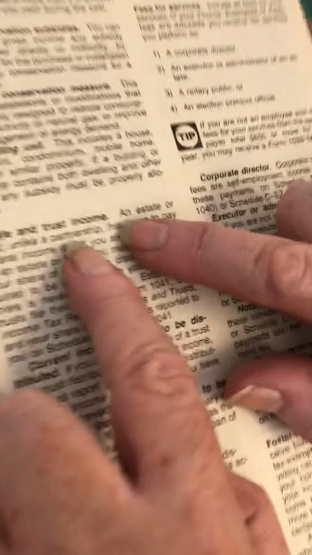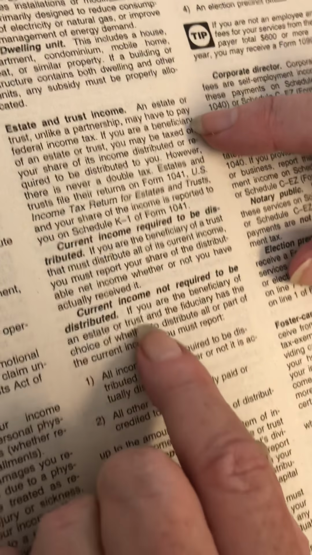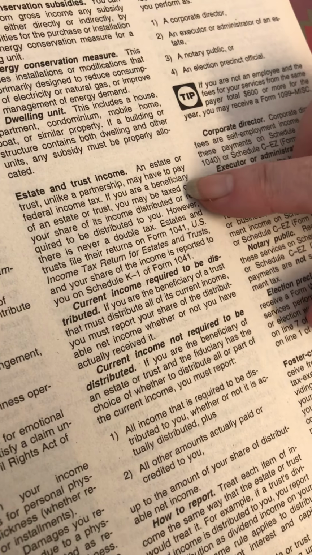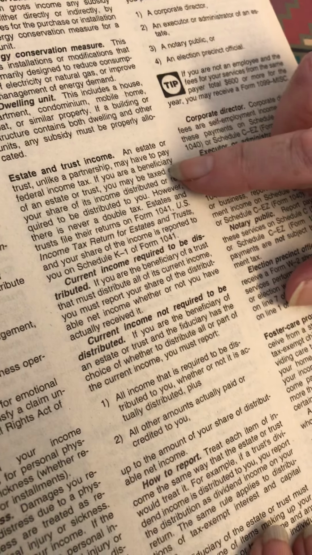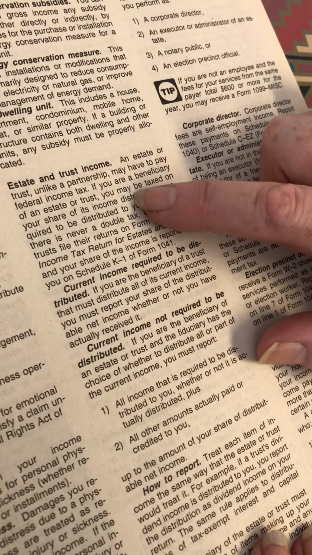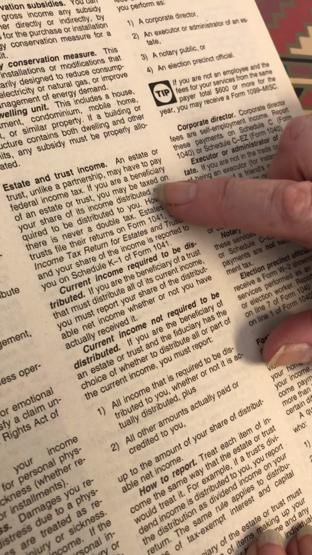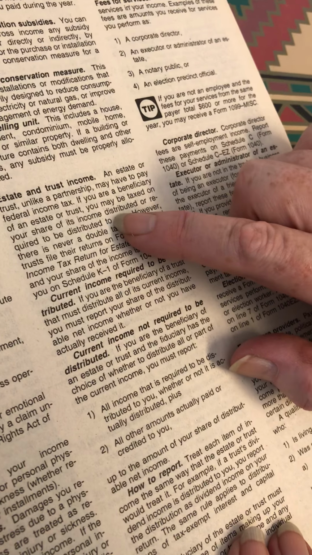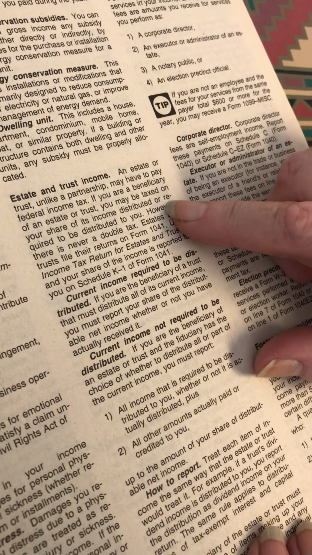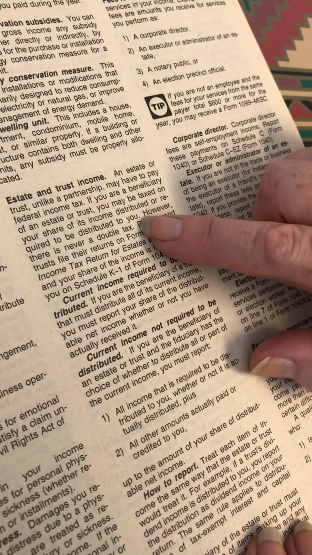And in section 86, there's another one. Other income, right? Estate and trust income. Okay. And it says, an estate or trust, unlike a partnership, may have to pay federal income tax. If you are a beneficiary of an estate or trust, you may be taxed on your share of its income distributed or required to be distributed to you. Does that make any sense to you? No, it sounds like legal speak.